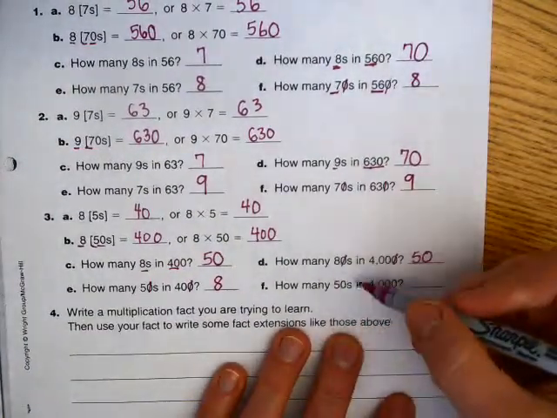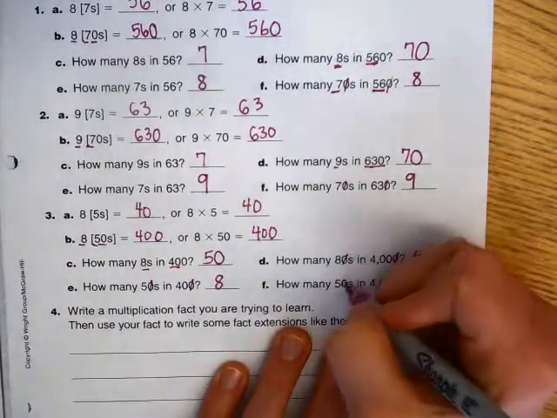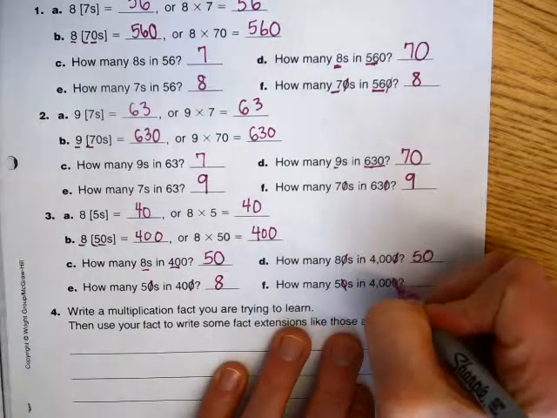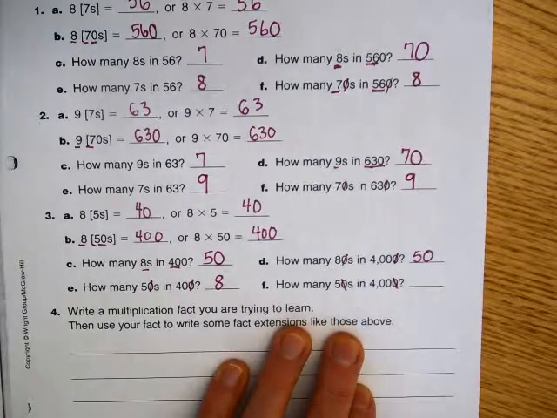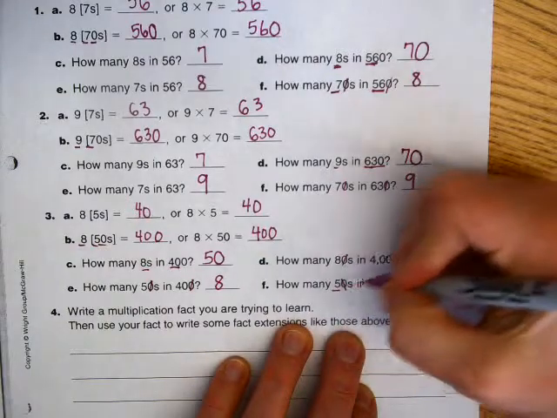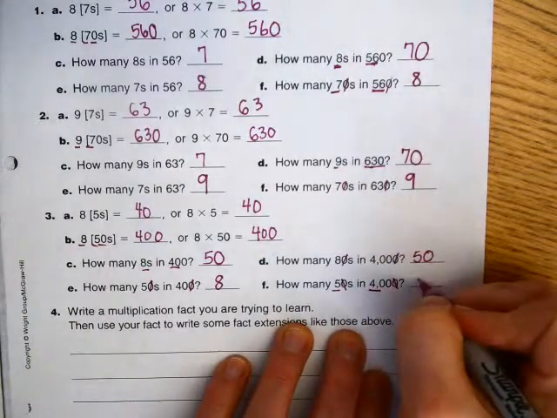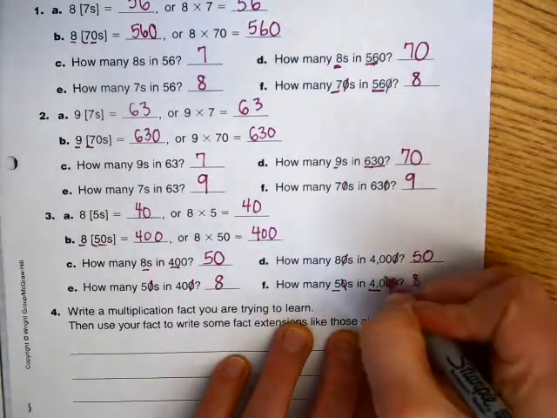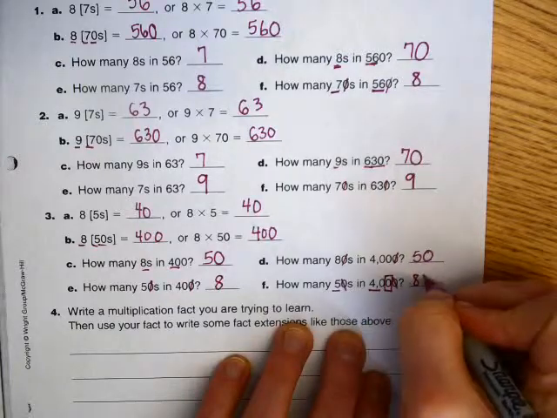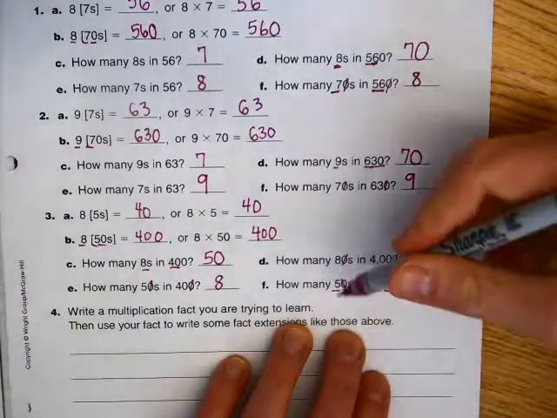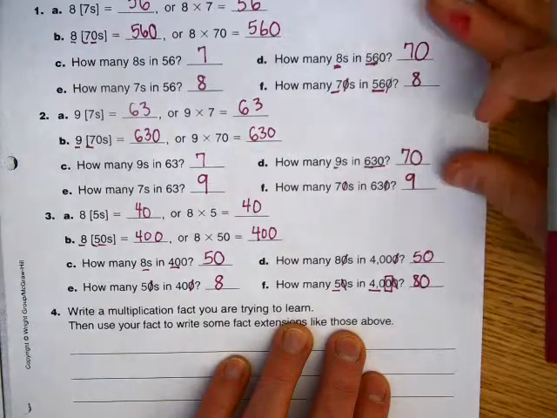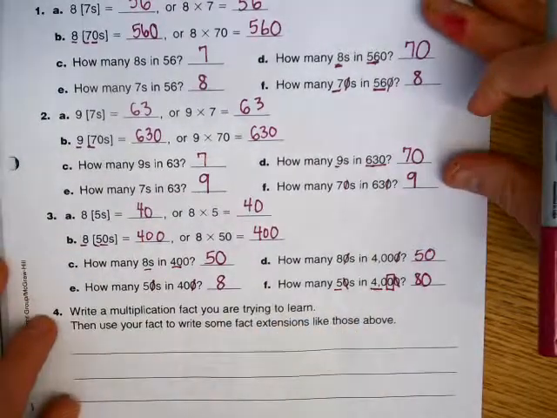Alright, next. How many 50s in 4,000? Well, I can cross off a 0 here and a 0 here. Now, the question is, how many 5s in 40? That's going to be 8. And then I have this 1 0 that I couldn't cross off, so it's going to go on the end here. So how many 50s in 4,000? The answer is 80.